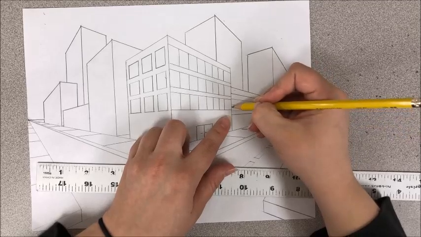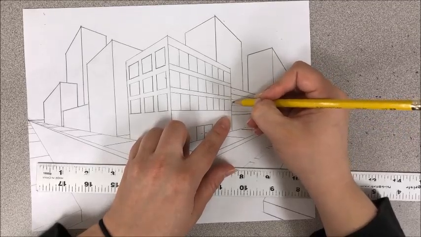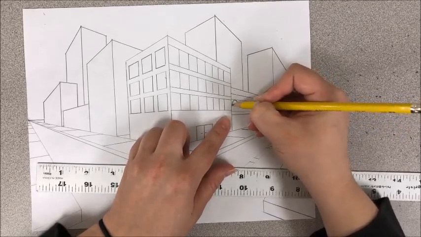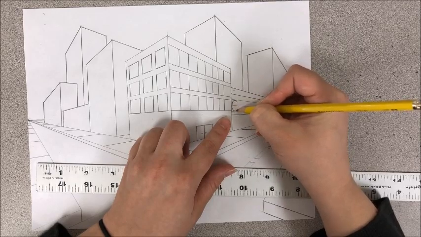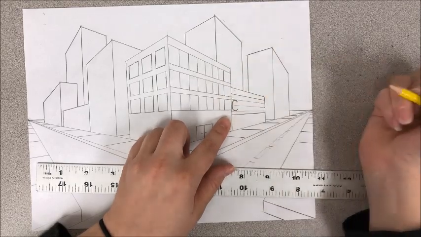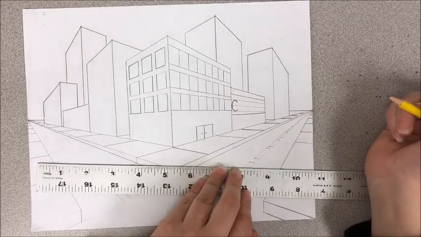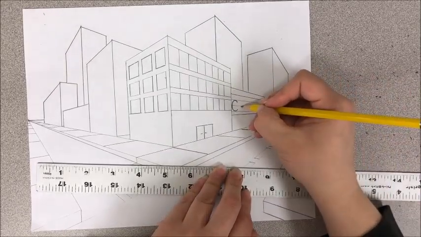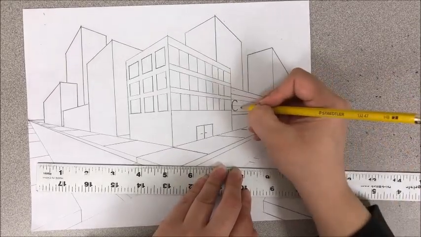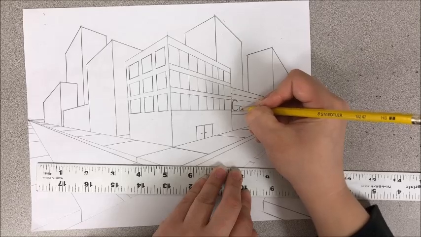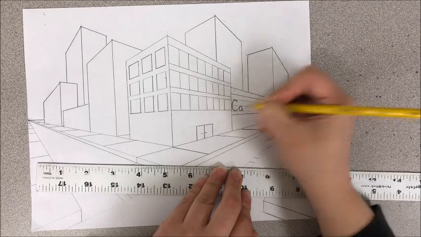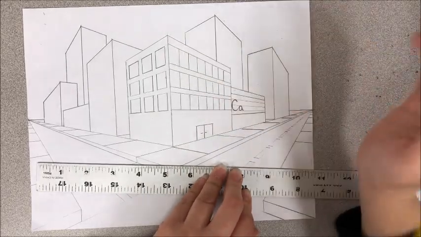So for an uppercase letter, it needs to touch the top and bottom of that. So this is going to say cafe and have a little coffee cup at the end. For a lowercase letter, it's only going to go between the middle and the bottom one. Okay, and these are both rounded.